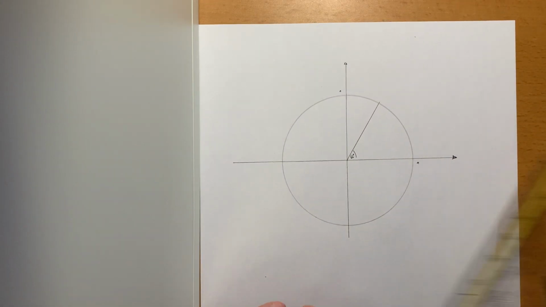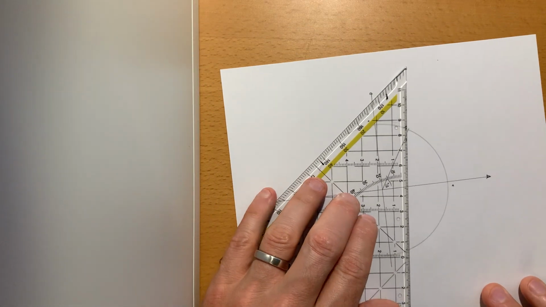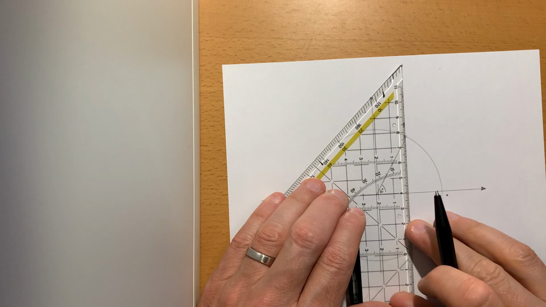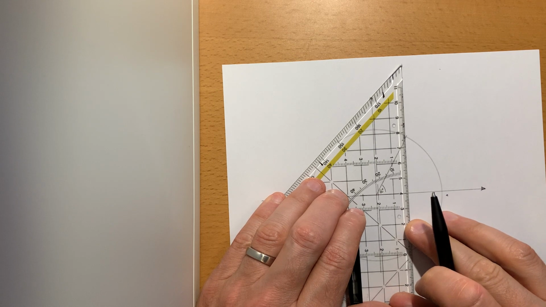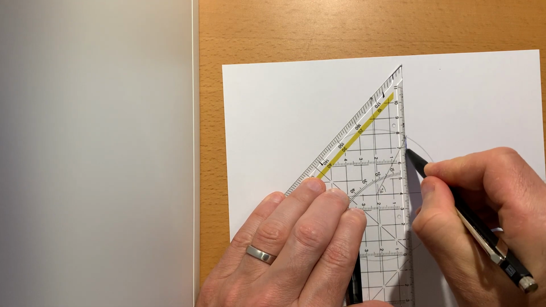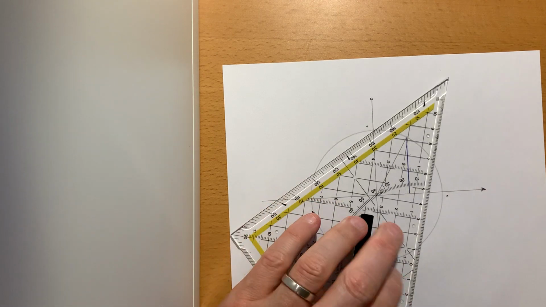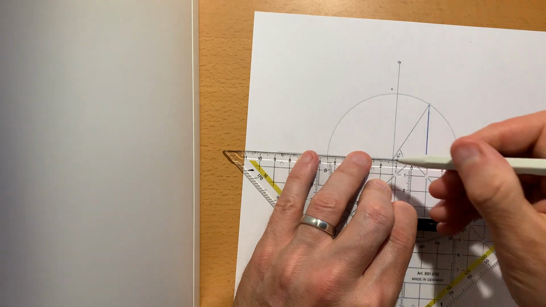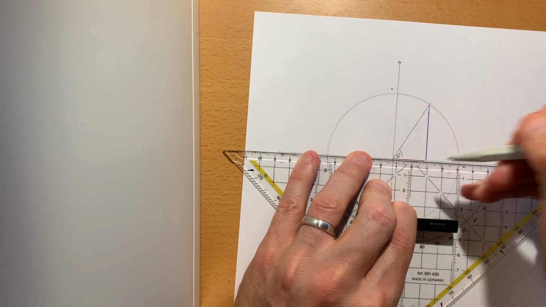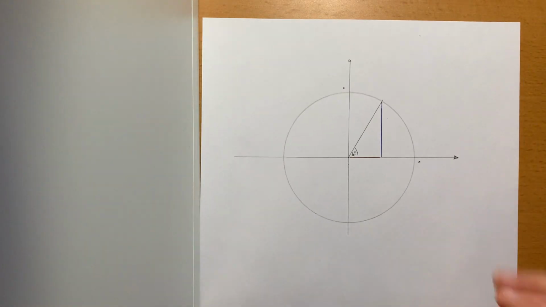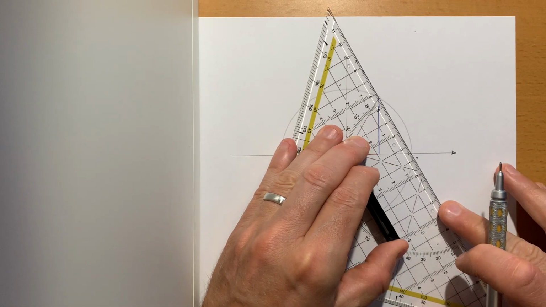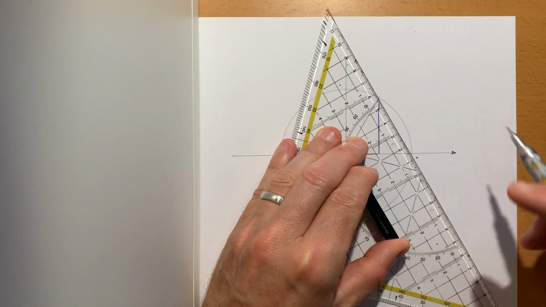And obviously, this will be cosine, sine here. This is going to be sine. So what's the length of the blue line segment? And what's the length of the red line segment? Here we go. So now for that, we're going to introduce this line.